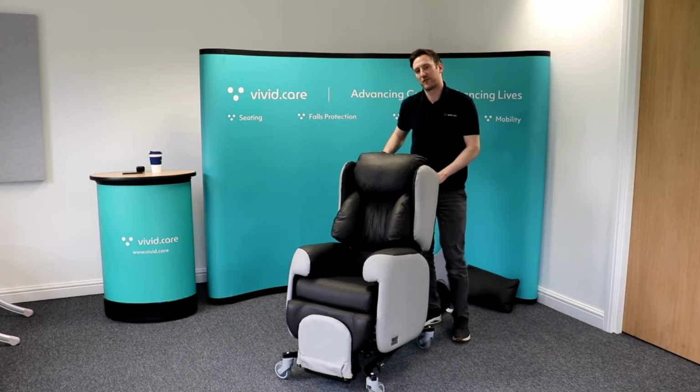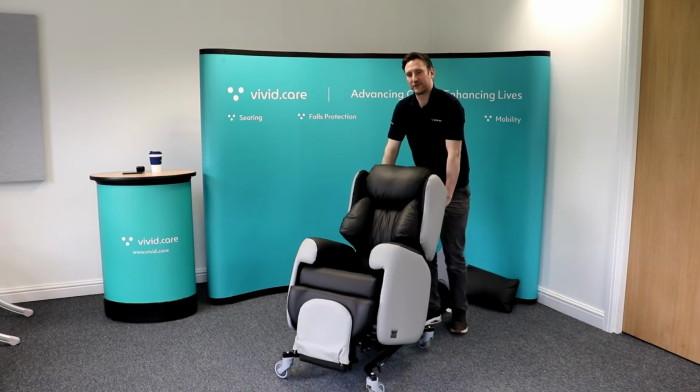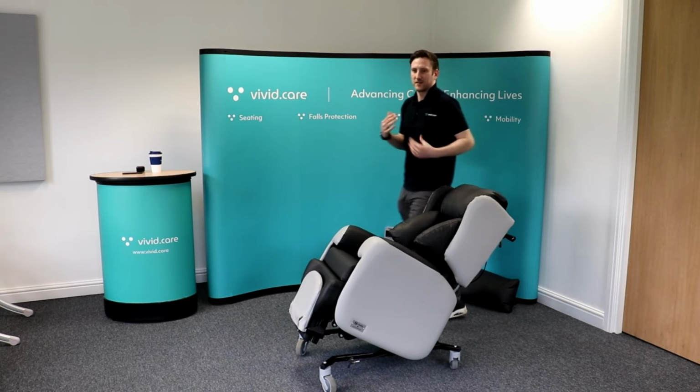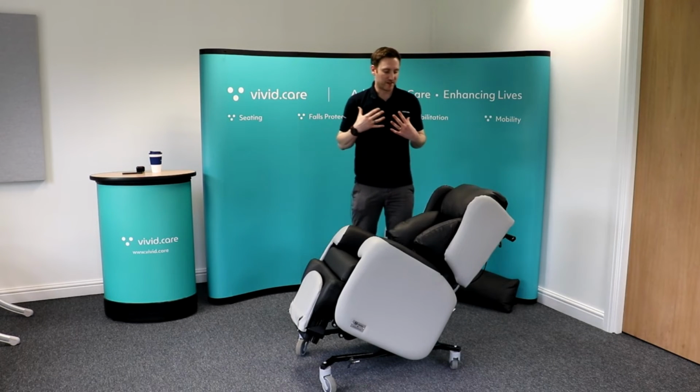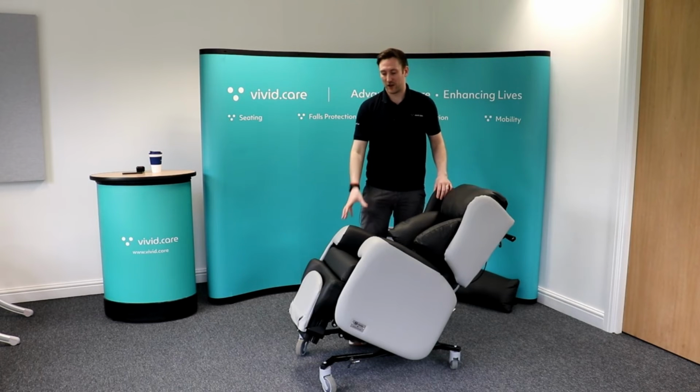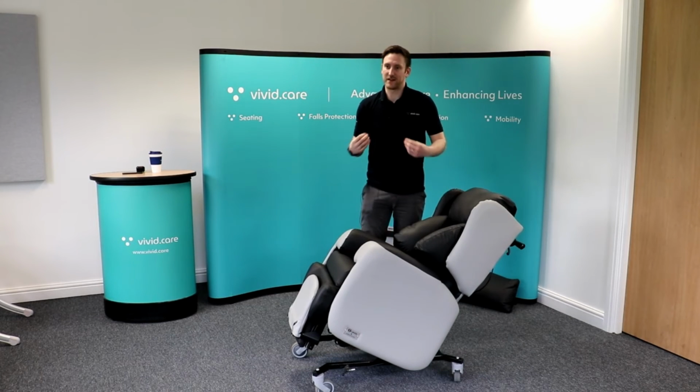Now this particular chair also comes with tilting space. It was mentioned again by Eve there that tilting space is very much something that is needed for someone that may not be able to hold themselves up for long periods of time. They might need that extra support.